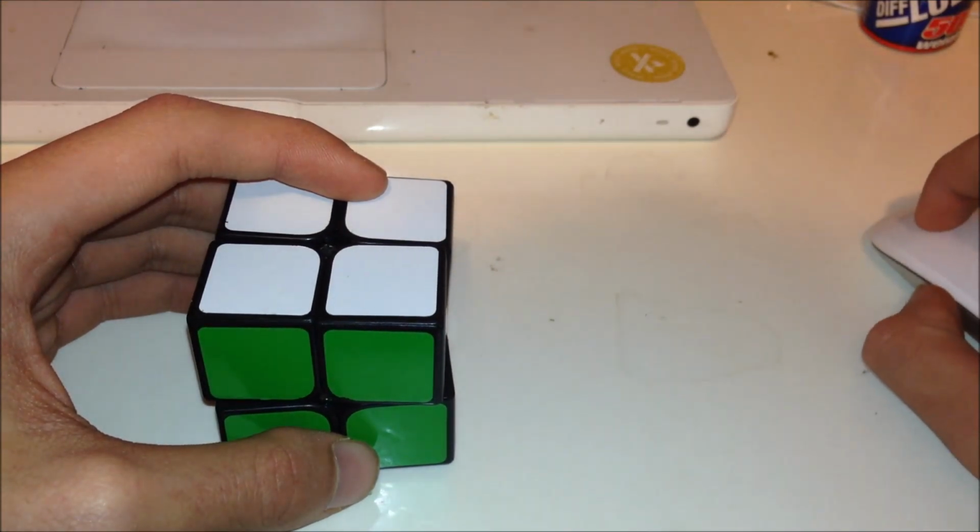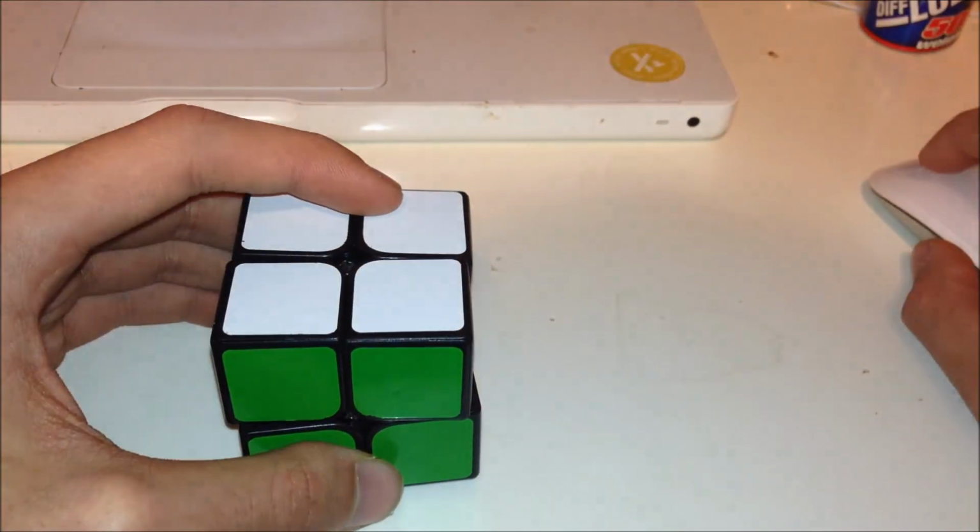QQ timer's being kind of stupid here. Okay, whatever. I'm just gonna hand scramble them.